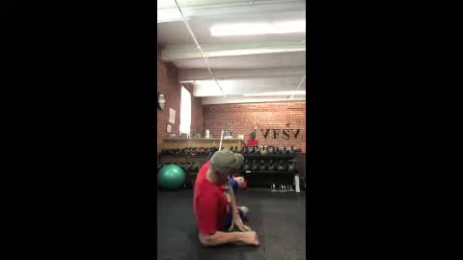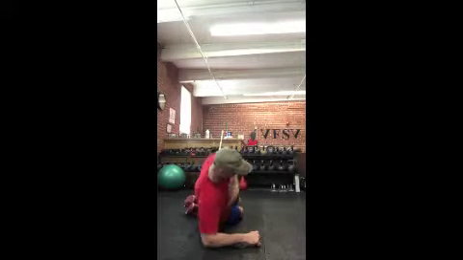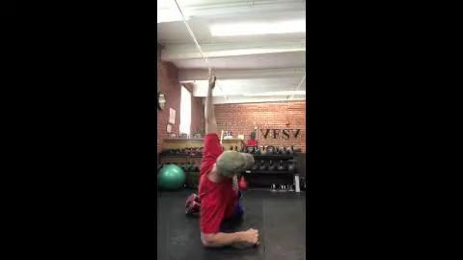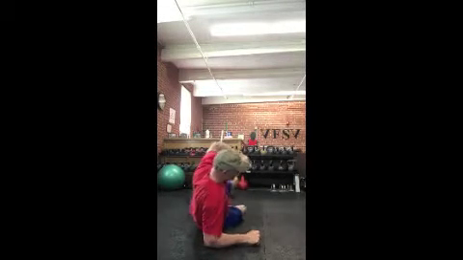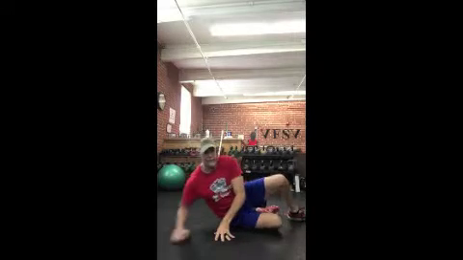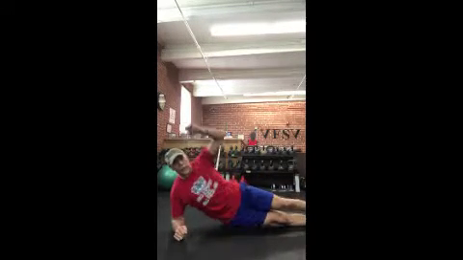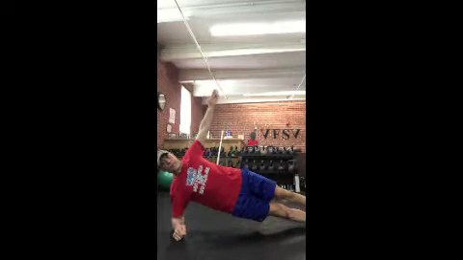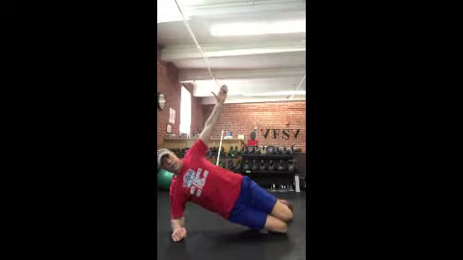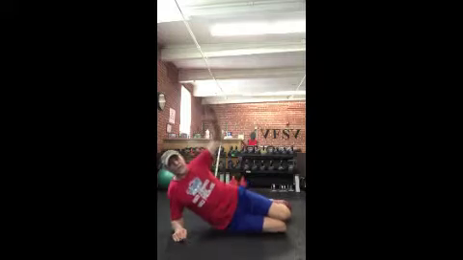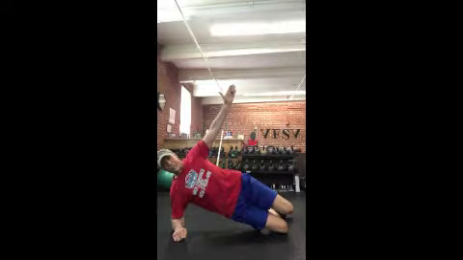You can do this one modified from the knees, okay? From the knees. Same thing though, if you have to, drop and take a little breather. So from the side planks, boom, here. And modified from the knees, here. And if you have to, you pulse them, right? Pulse them.